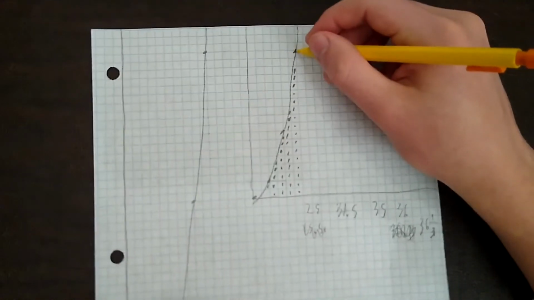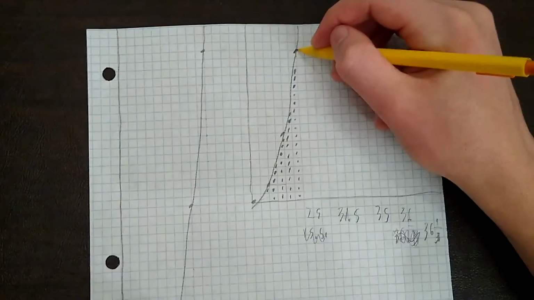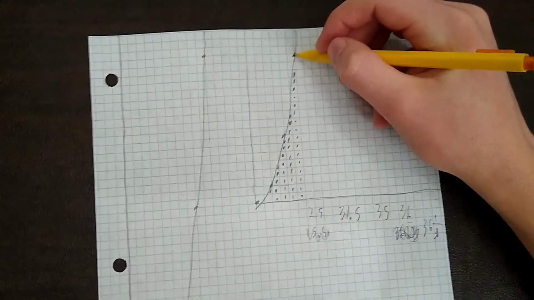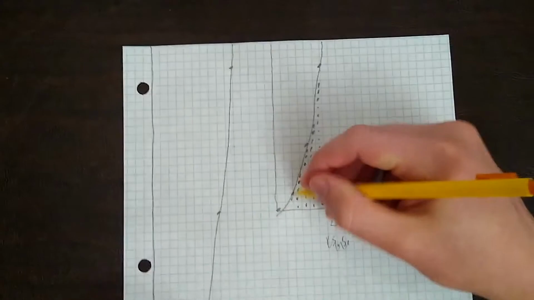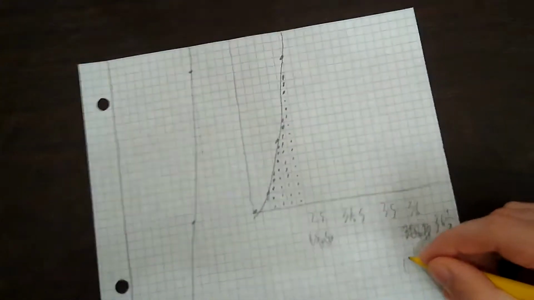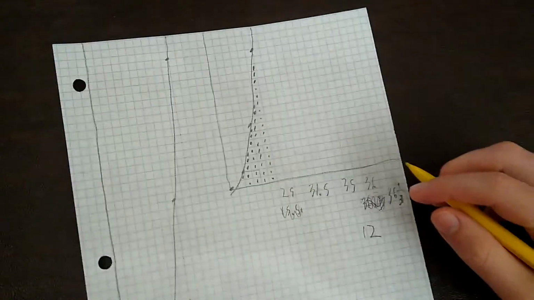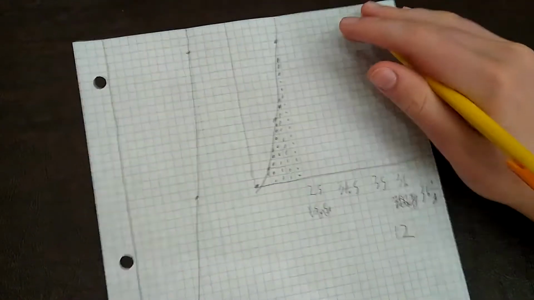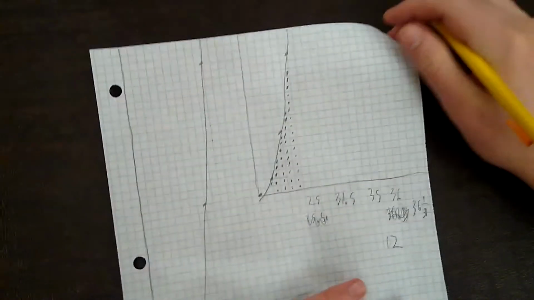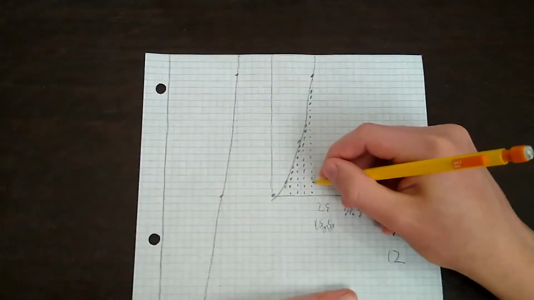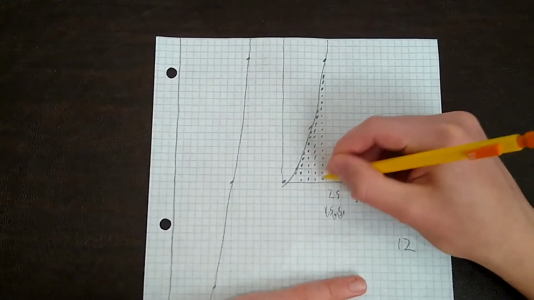So that would make the average value in this 36 and 1/3 divided by 1, 2, 3. That would be around 12. And also note that this is 1, not just this.